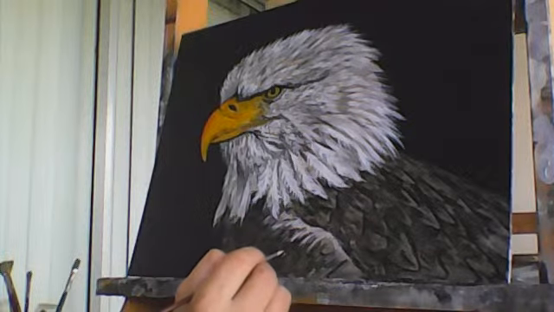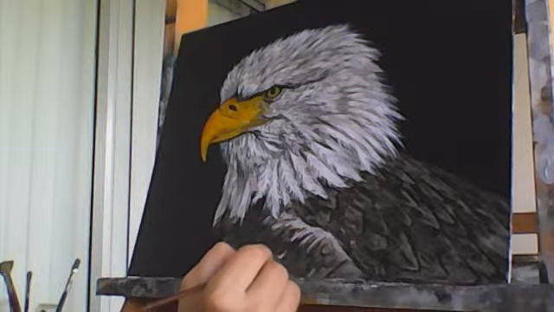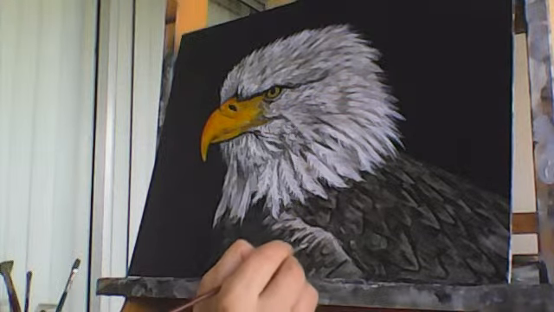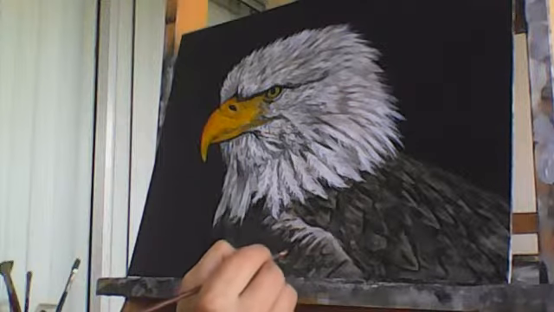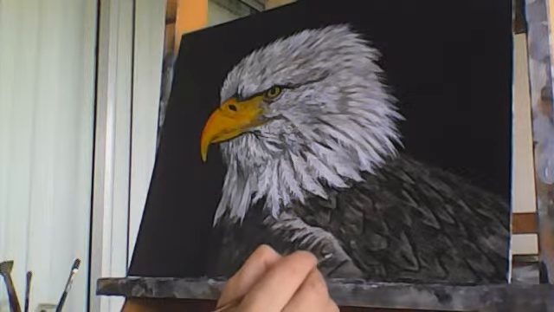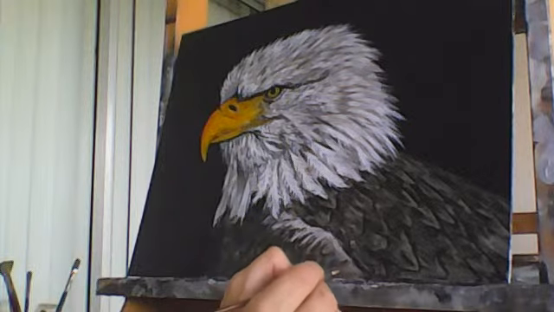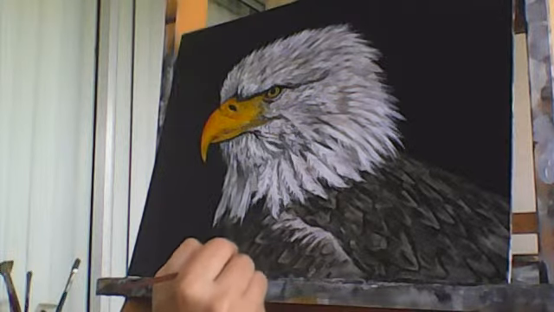And I'll do sort of what I did over there and define some of these feathers here. I put a little more burnt umber in there. Bring them back a little. Doesn't have to be too distinct here. Shouldn't be.